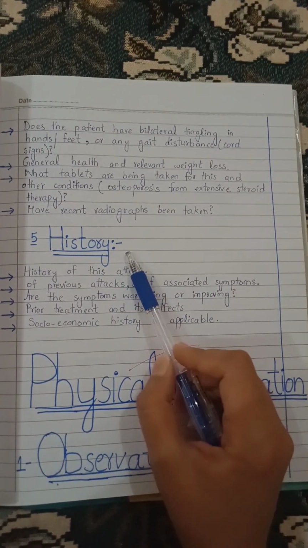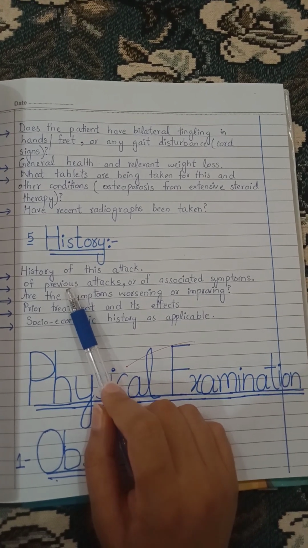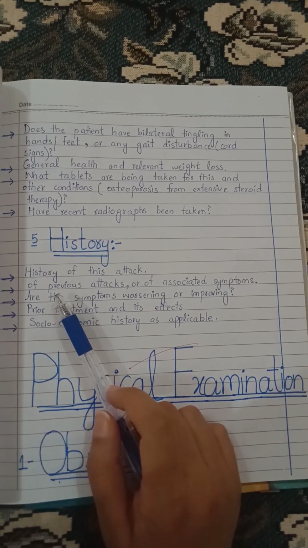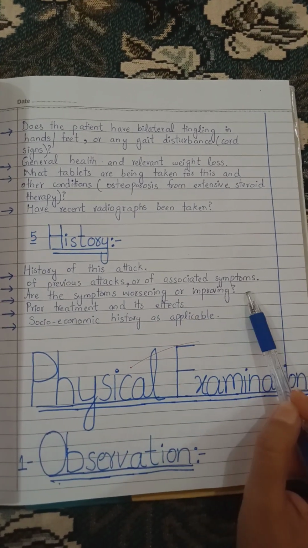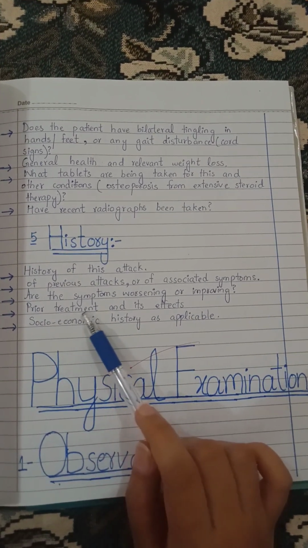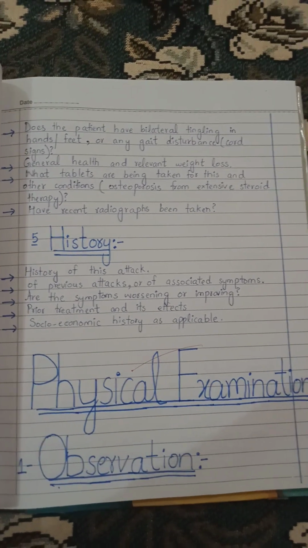The last point is history. In history, we take from the patient the history of previous attacks and associated symptoms. Are the symptoms worsening or improving? Ask the patient about prior treatment and its effect, and socioeconomic history as applicable.